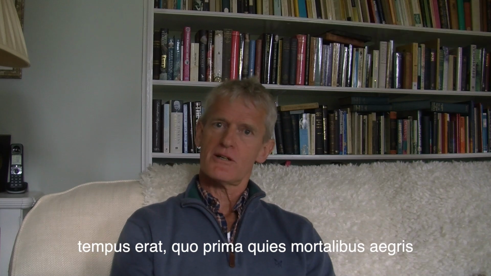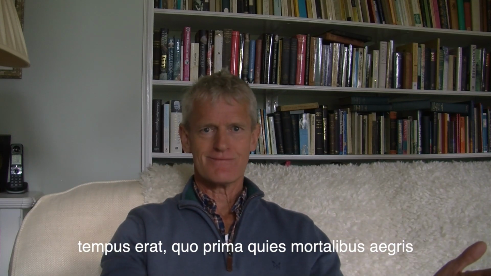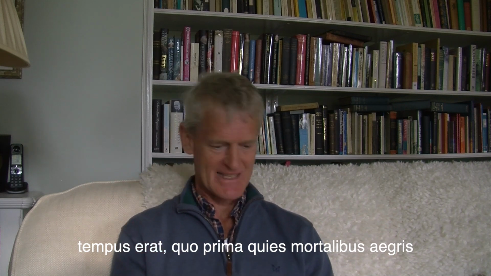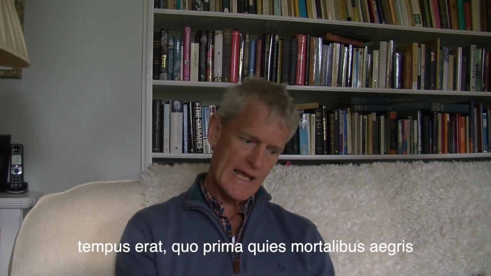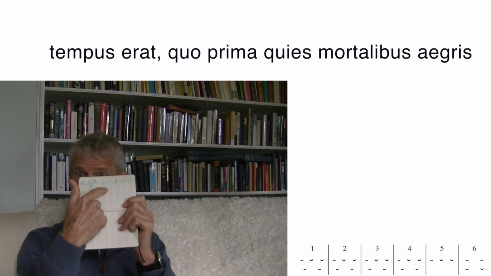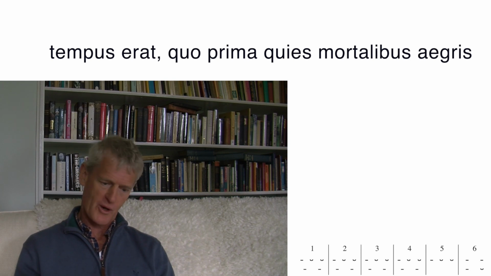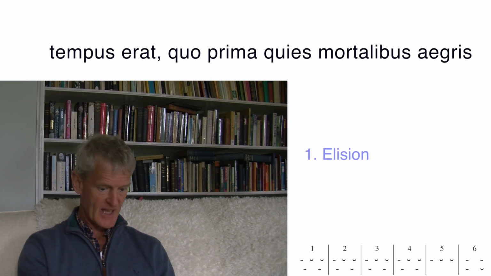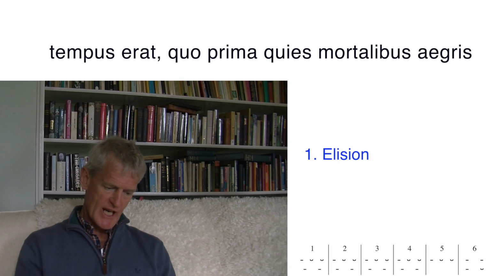Okay, but how do we scan it? Well, there are, how many? There are 8 little steps to follow. So let's see if we can follow the 8 steps. They're all laid out on page 104 if you want to follow this. But we will begin by looking at our line. Now, I have scribbled it down in this little book here, so I can do this while you're going along. We start by looking for elision. Is there any elision? Right, tempus erat quo prima quies mortalibus aegris.